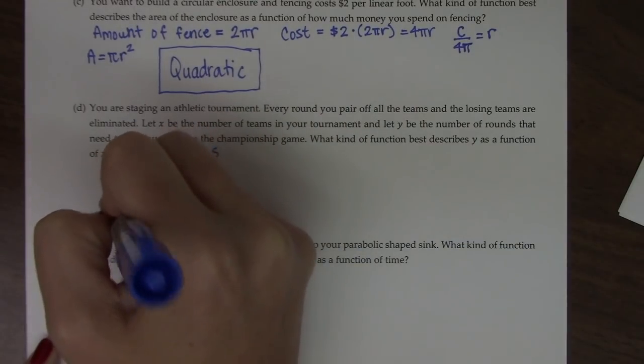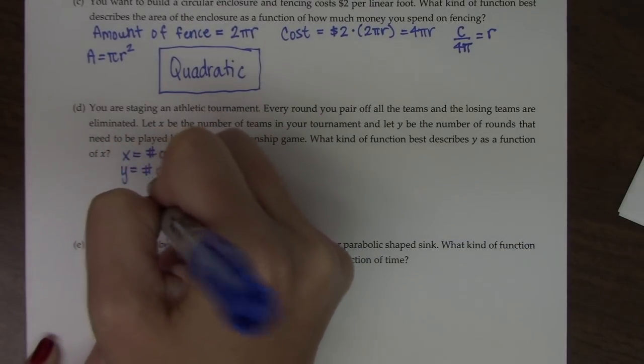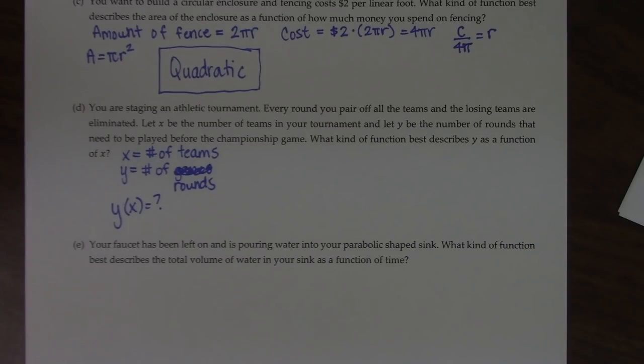And we want to know what kind of function Y is as a function of X. So I plug in the number of teams and the number of rounds that needed to be played comes out.